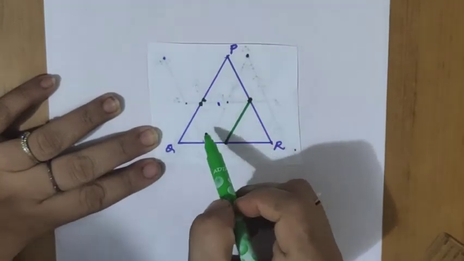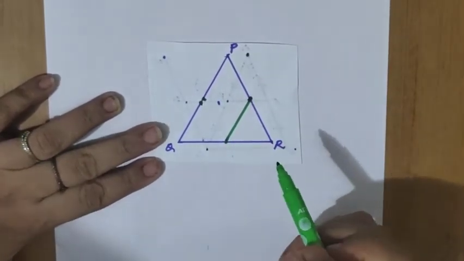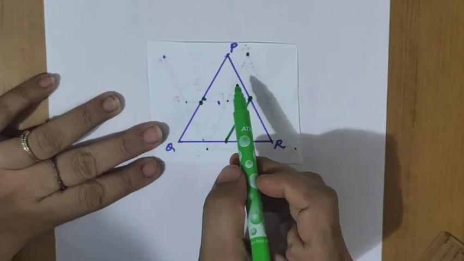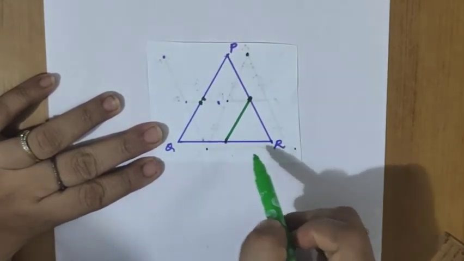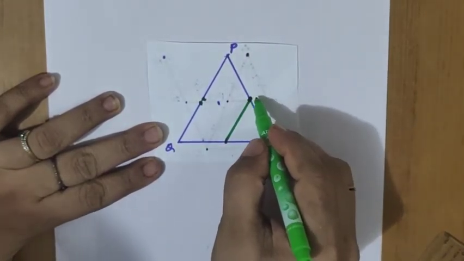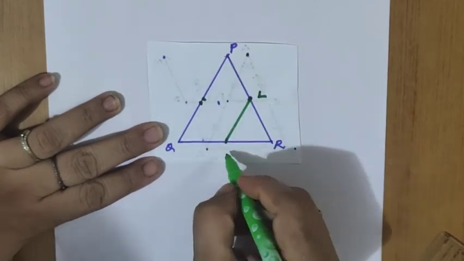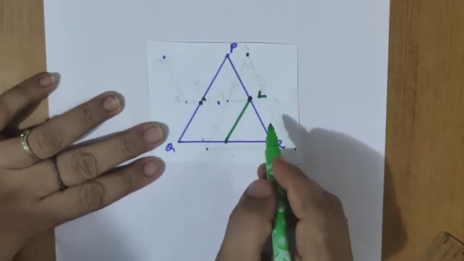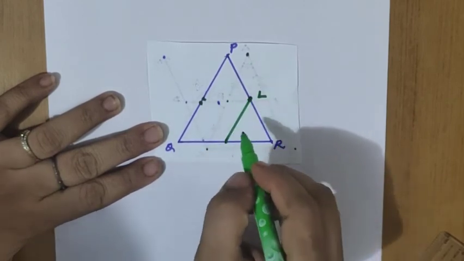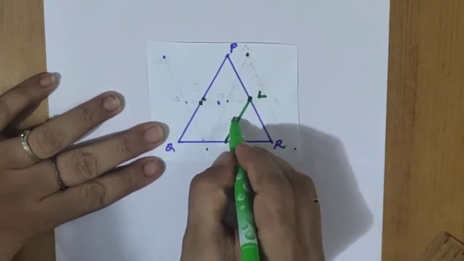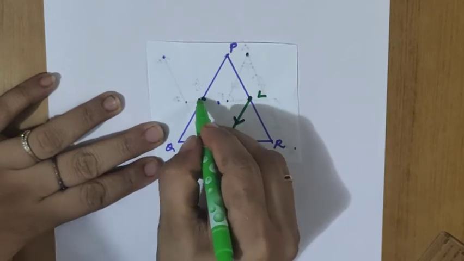So triangle PQR is given. What we learned from the theorem, we can understand one more time with an example. PQR is a triangle and I have taken that L is the midpoint of PR, and LM is parallel to PQ.